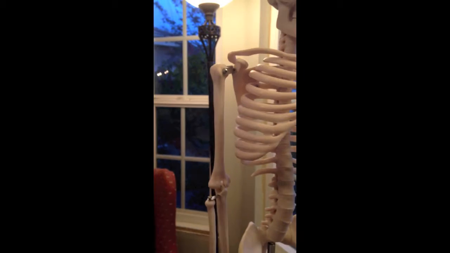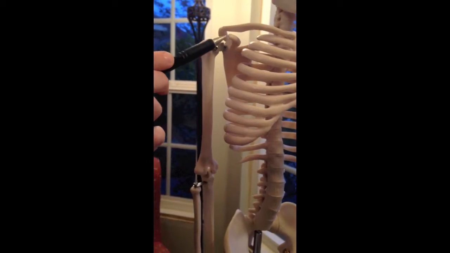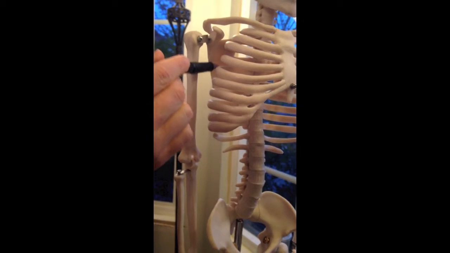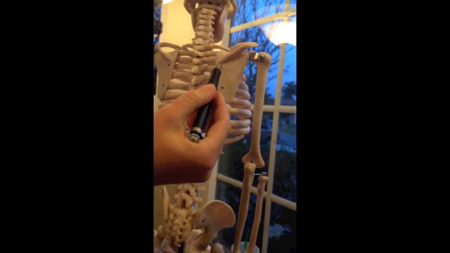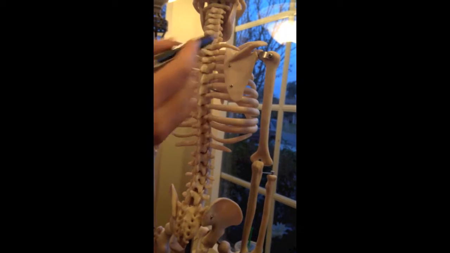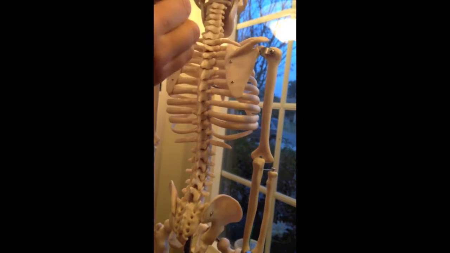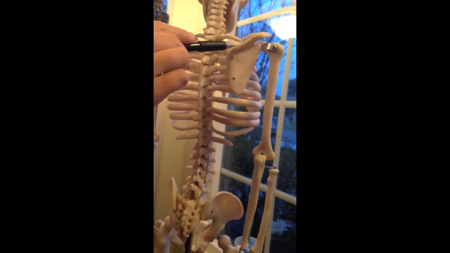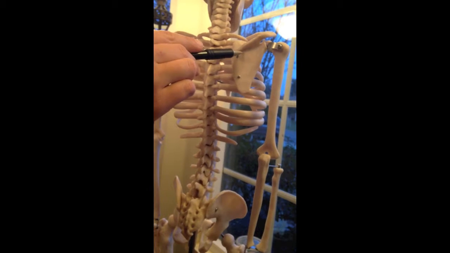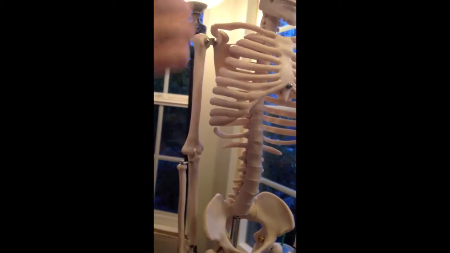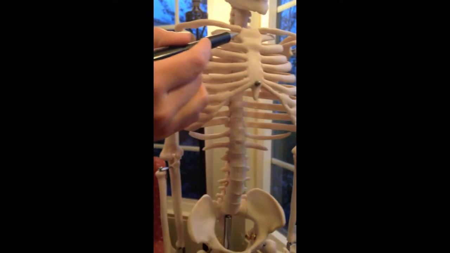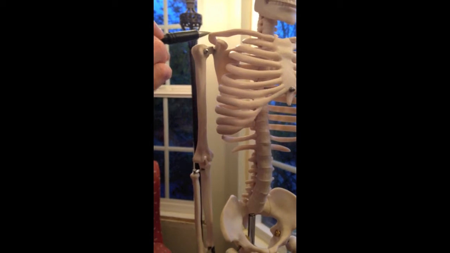The structures on the scapula are the coracoid process, the subscapular fossa, which is in here, the glenoid cavity, the spine of the scapula, the acromion, the supraspinous fossa, the infraspinous fossa, and then on the clavicle we have the sternoclavicular joint and the acromioclavicular joint.